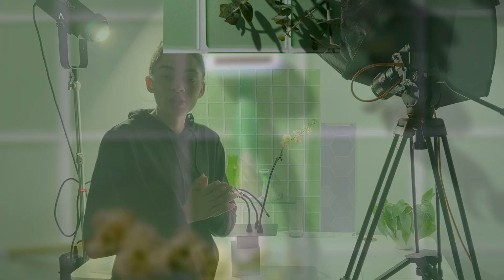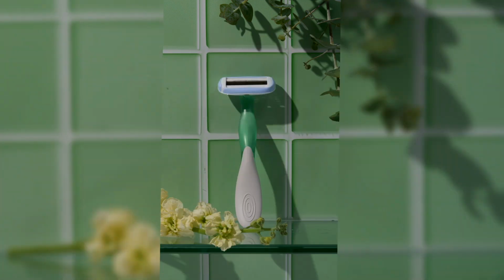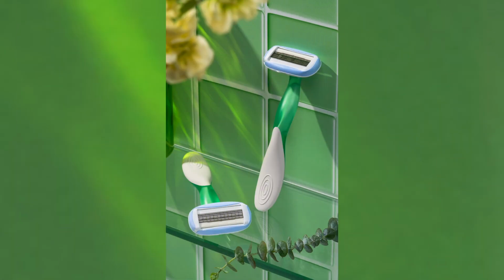So here's what our image looks like before, and here's what it looks like after implementing these 5 depth tricks.